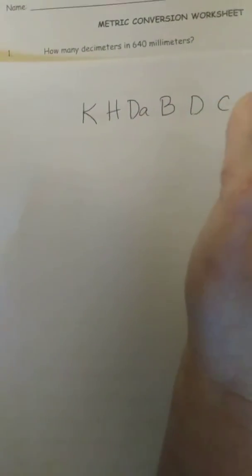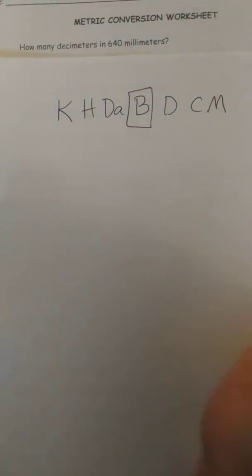So the first thing you're going to do when you have the word problem, you need to make sure you write your King Henry died by drinking chocolate milk. So you have your conversion chart.